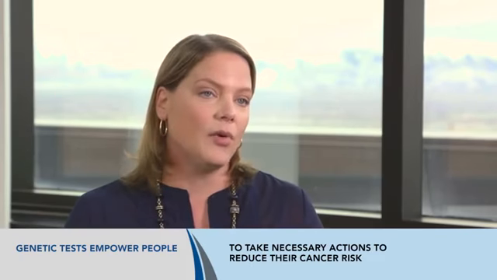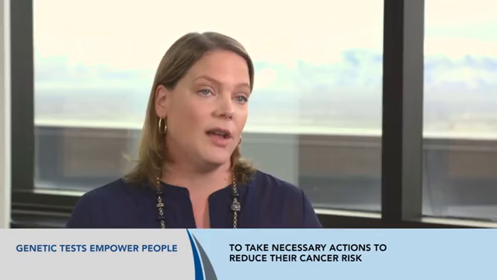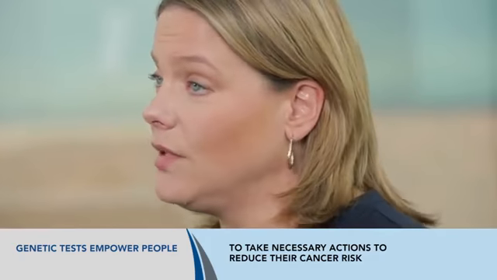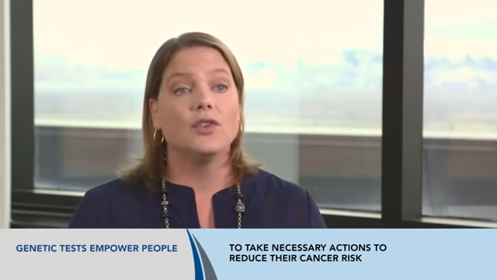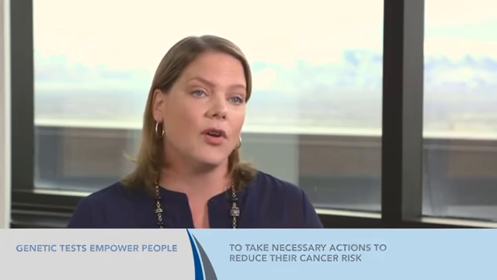Having a genetic test provides a definitive diagnosis of that increased risk for cancer. And it empowers people with their healthcare providers to take the necessary reactions to that increased risk. Things like increasing screening to try to detect cancer early, to measures that prevent cancer from occurring in the first place.